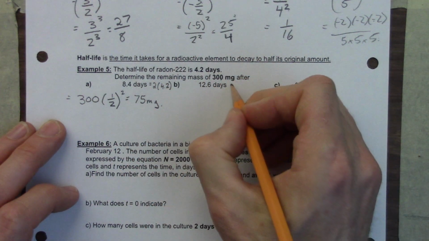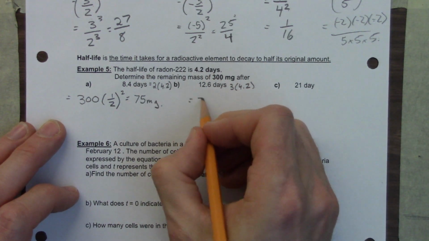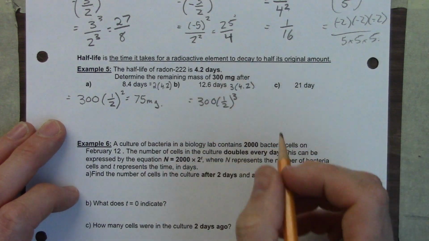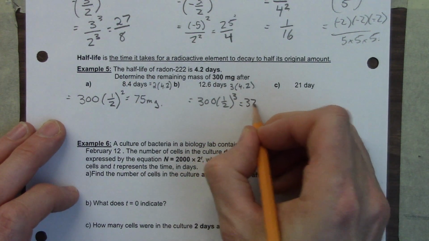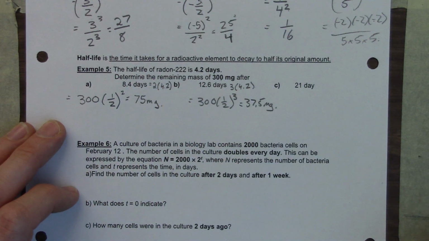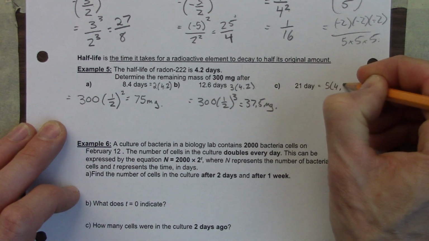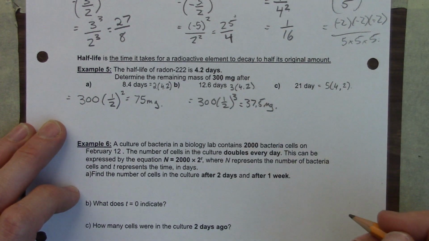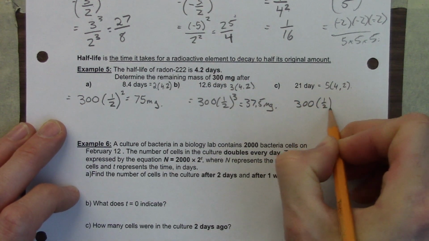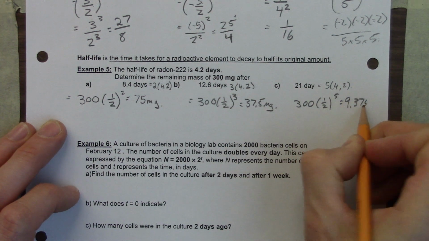12.6 is equal to 3 times 4.2. So their half-life formula then becomes 300 times a half to the exponent of 3. And we get 37.5 milligrams. Okay? For 21 days, that's equal to 5 times 4.2. So that means our formula becomes 300, our half-life, so it's a half, to the exponent of 5 equals 9.375 milligrams.